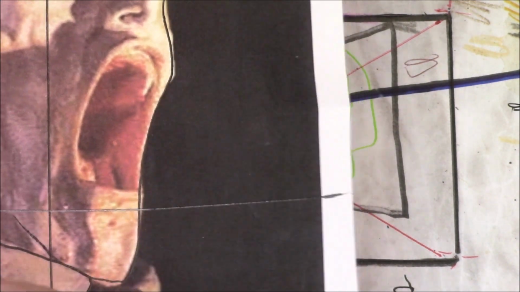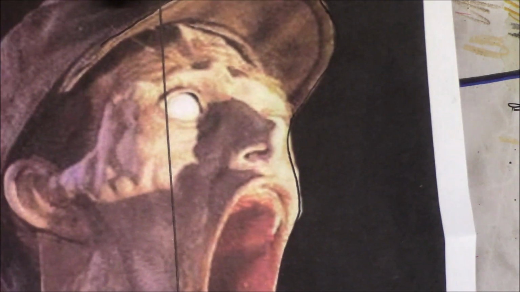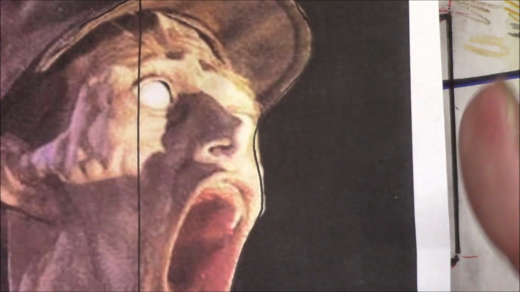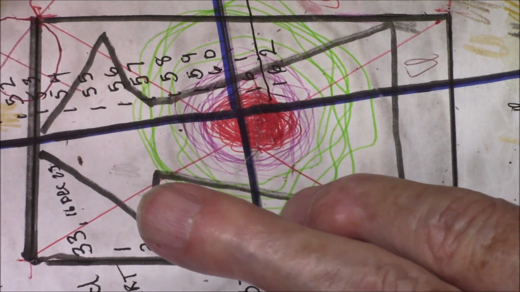And what I've done is I've put a line across here and a line across here, divided the drawing into 4 quadrants. And then in our book here, you just barely see these lines. I divided the page into 4 quadrants.